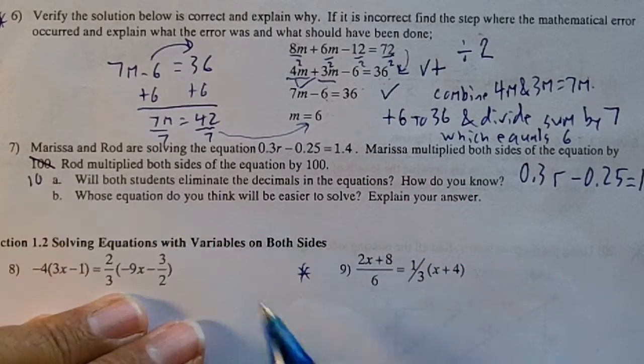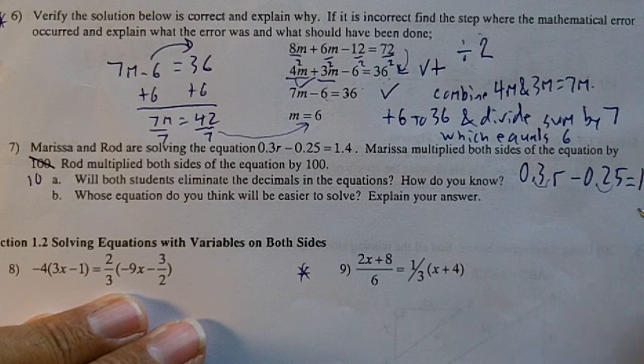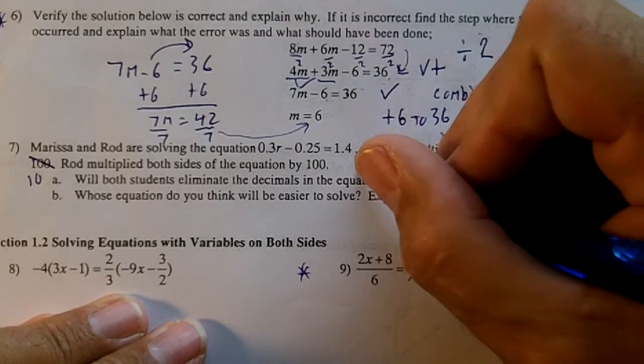Marissa multiplied by 10, so her decimals will move one spot over, won't they? It will eliminate the decimal here and here, but not here, right? She'll still have 2 5/10. So this answer is going to be no.